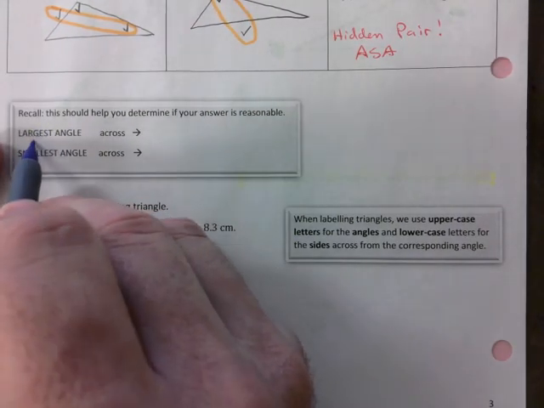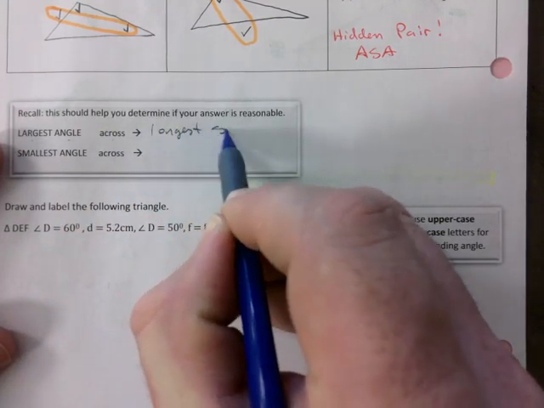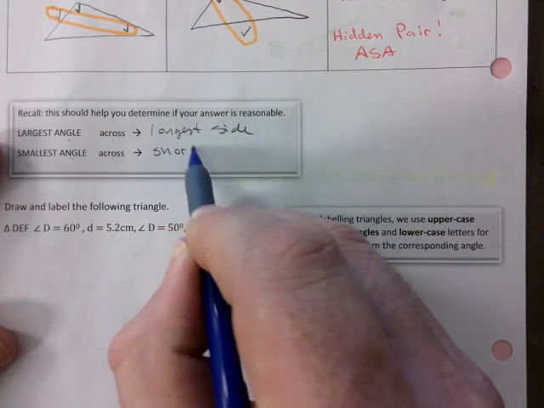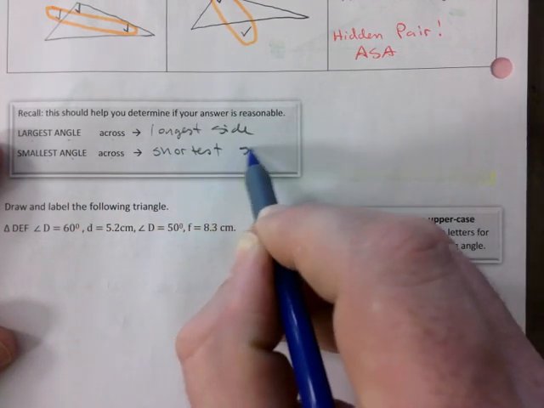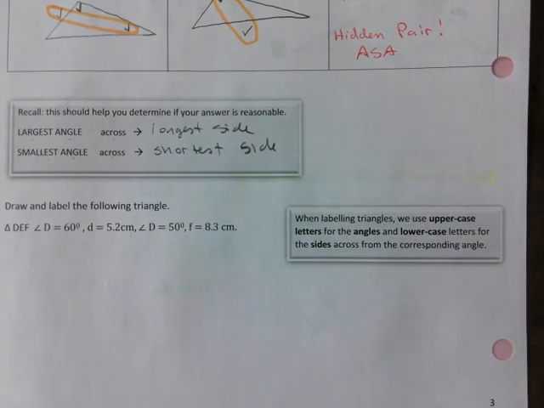So recall, the largest angle is across the longest side, and the smallest angle is across the shortest side. That one you should remember. We can verify that on the previous page. The largest angle was 101, right, or something like that degrees.